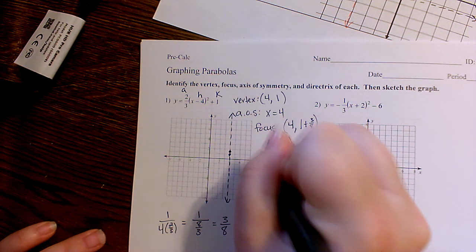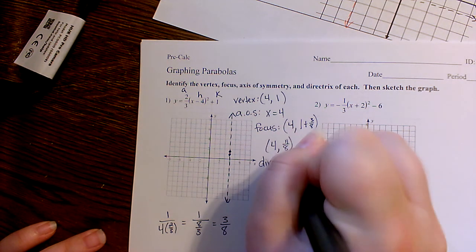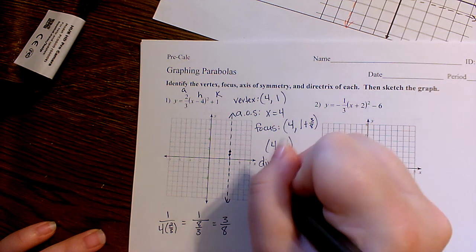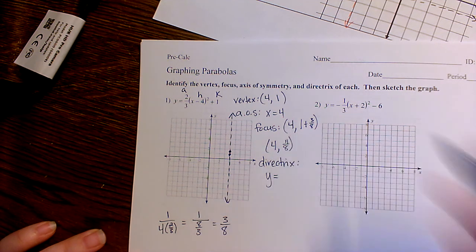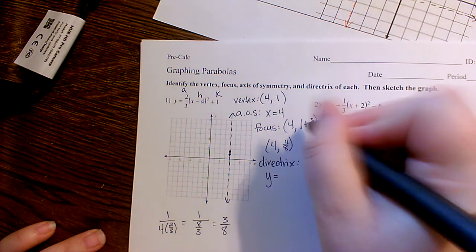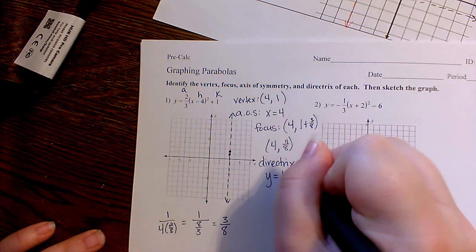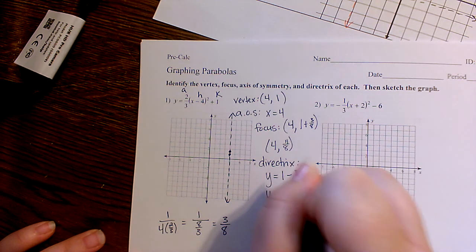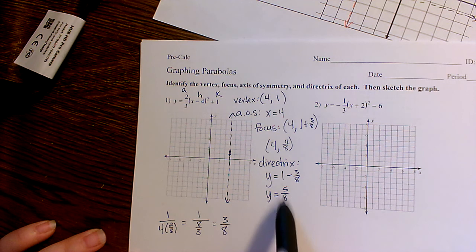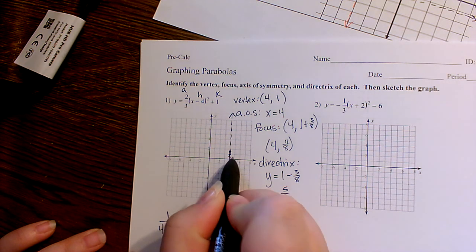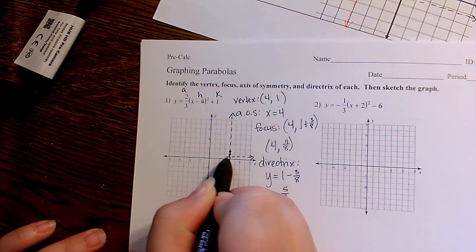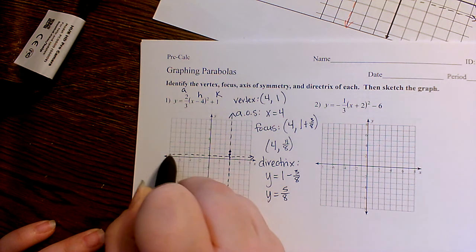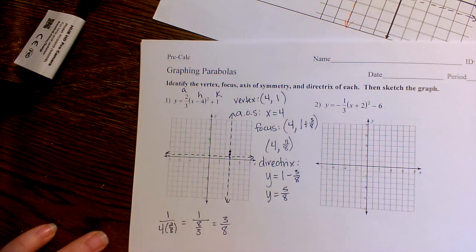And then the directrix, we know, is a line, so it's y equals, and this time we're going to subtract the 3/8 from our y-coordinate. So that'll be y equals 5/8. So 5/8 is less than 1, so it's below the dot here. So our directrix should be in there somewhere.